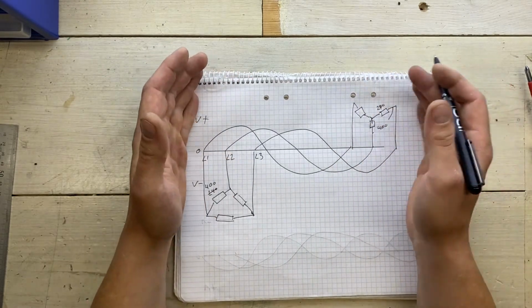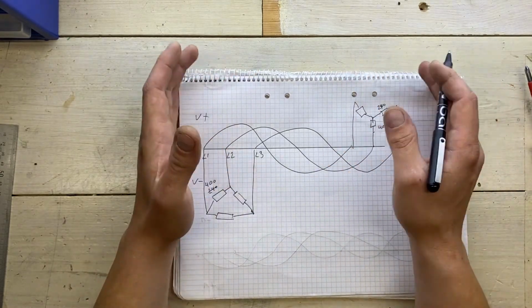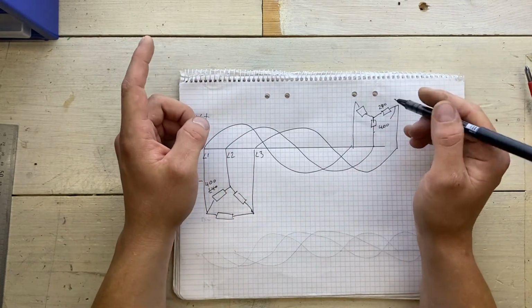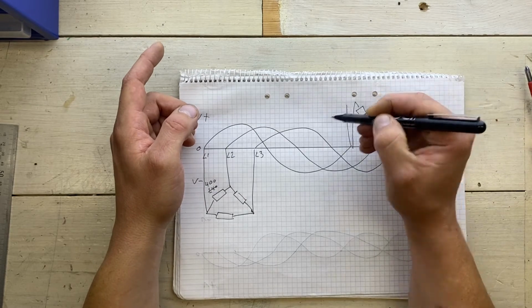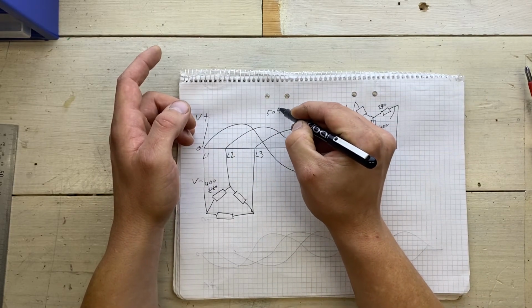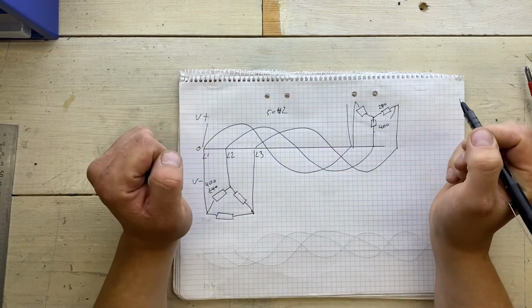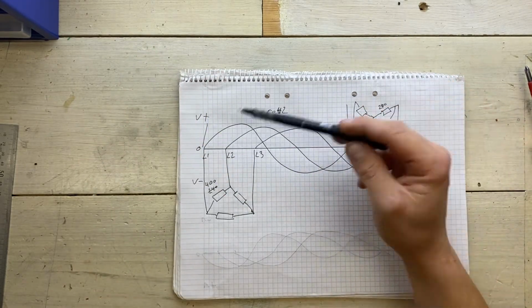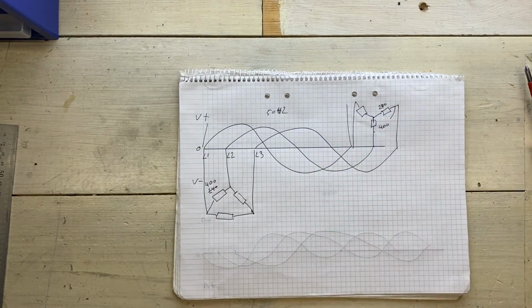Now in this case, the voltage and current has nothing to do with the speed of the motor. Instead, what determines the speed is the frequency, or the hertz. And like I said, we have 50 hertz in Sweden, meaning 50 rotations per second, or 50 full waves per second.